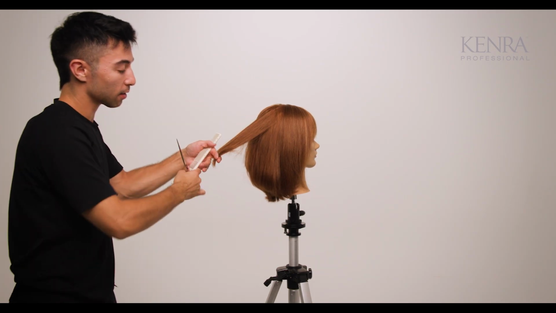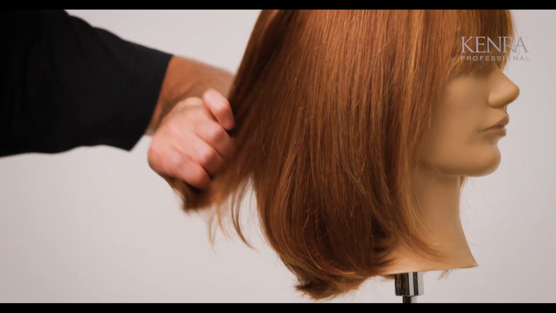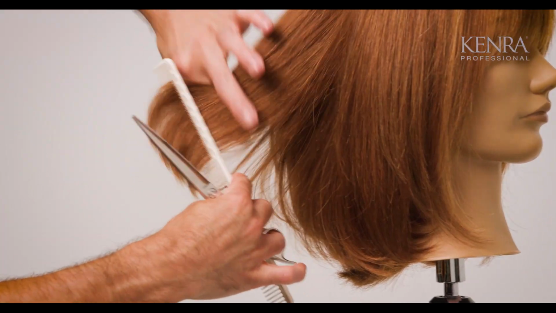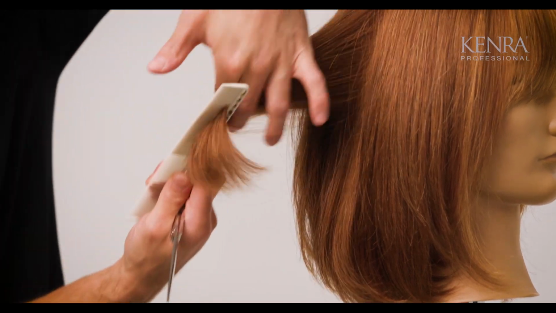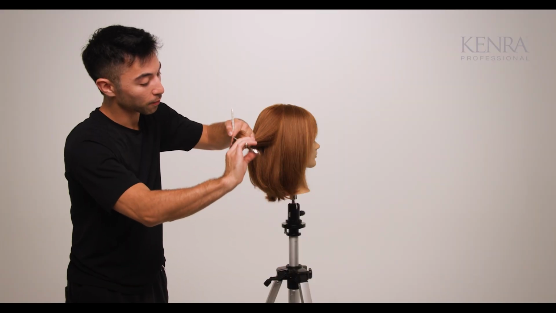So for this feather cut, it should have that structure of a bob. It should feel shaggy like a wolf cut, but you want all the edges to feel light and airy. So refine as much as needed to take out any bluntness and to get that texture that you're looking for.